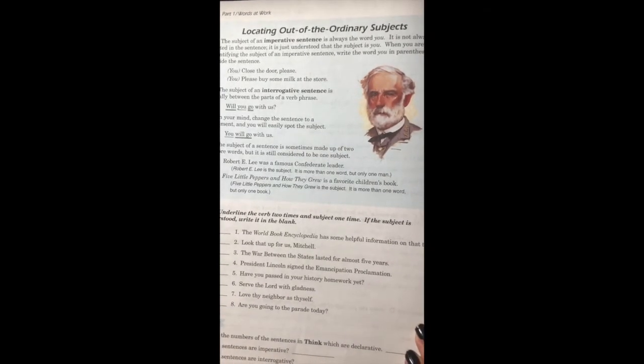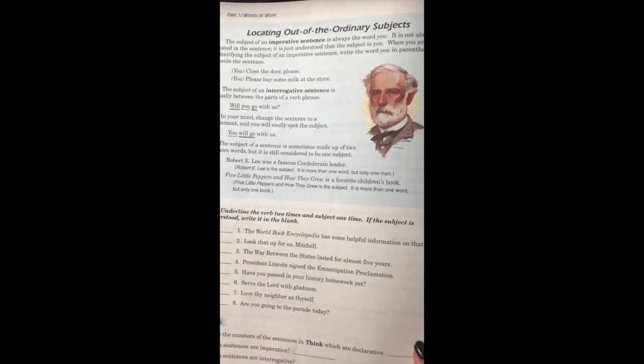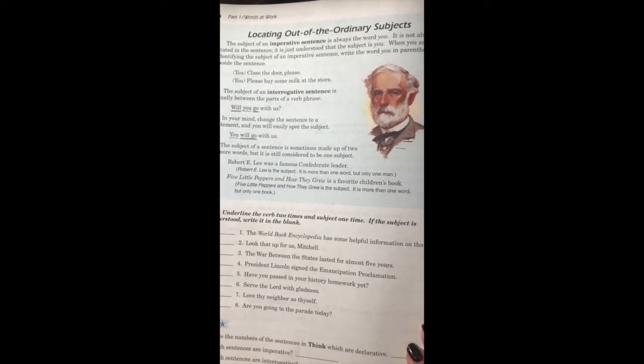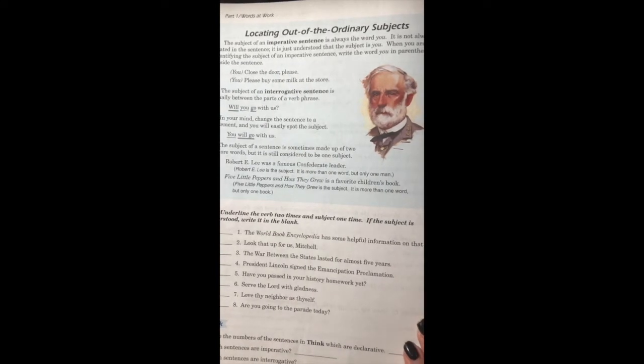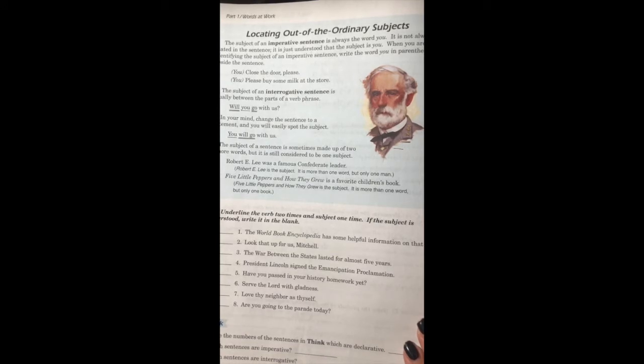So it says the subject of an imperative sentence is always the word you. It is not always stated in the sentence. It is just understood that the subject is you. When you are identifying the subject of an imperative sentence, write the word you in parentheses beside the sentence. So to better understand, we have 2 examples.